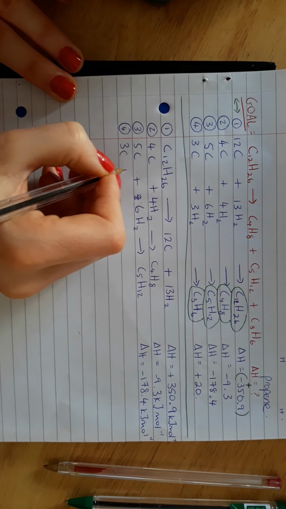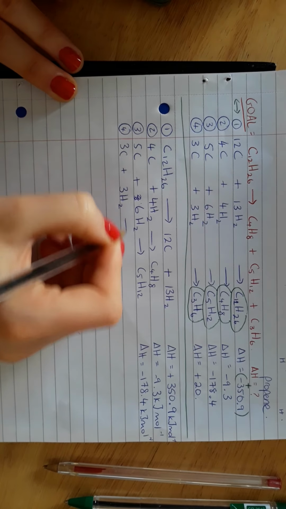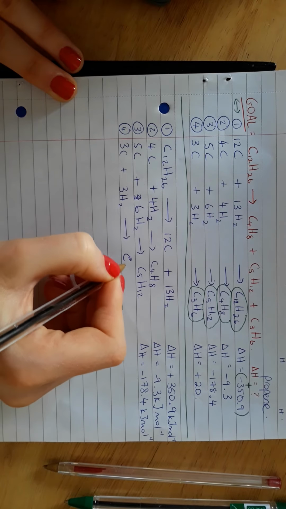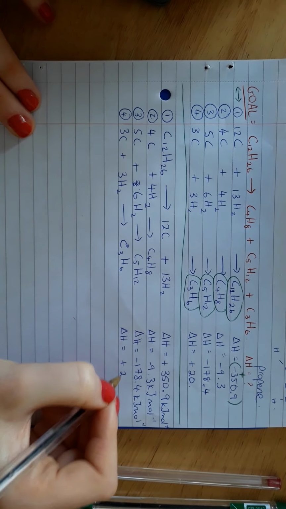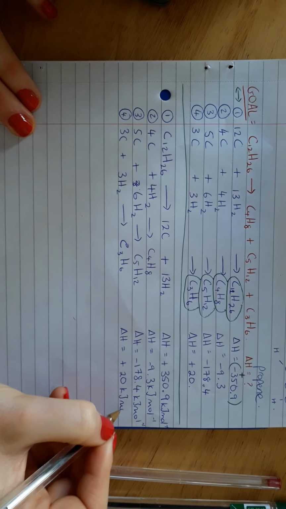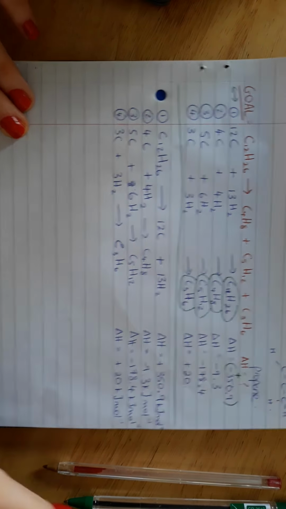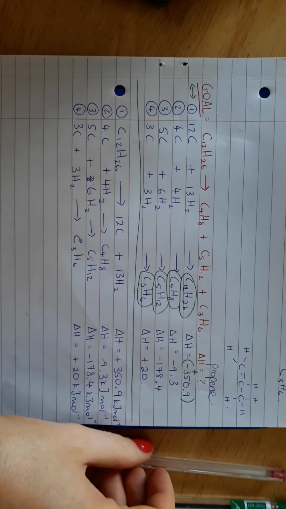And the last one, 3 carbon plus 3 H2 gives you C3H6, and the delta H is plus 20 kilojoules per mole.